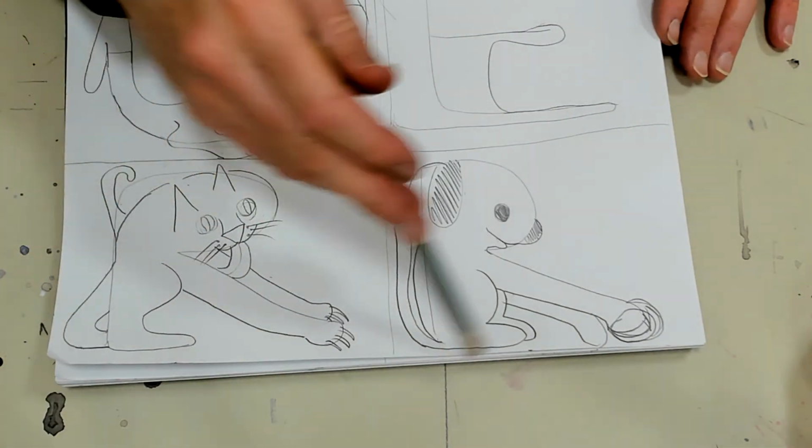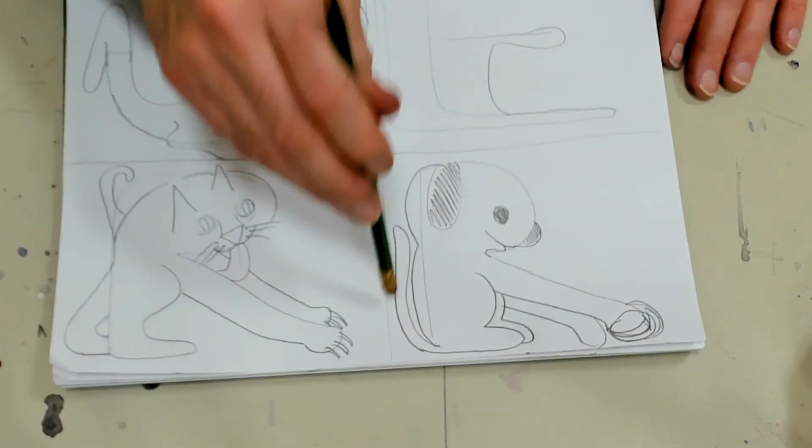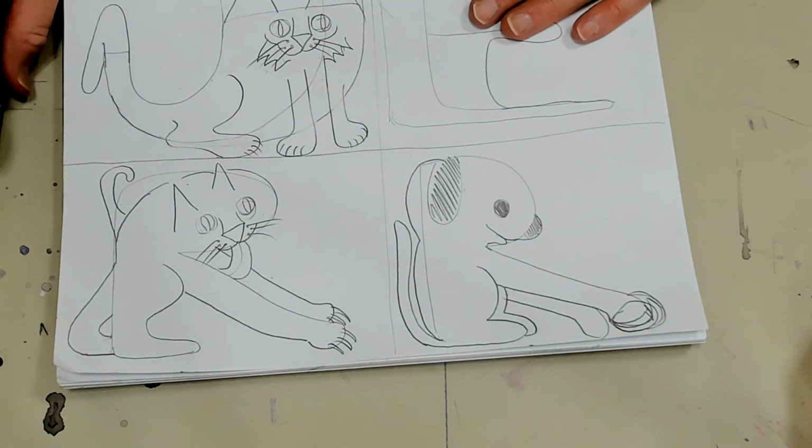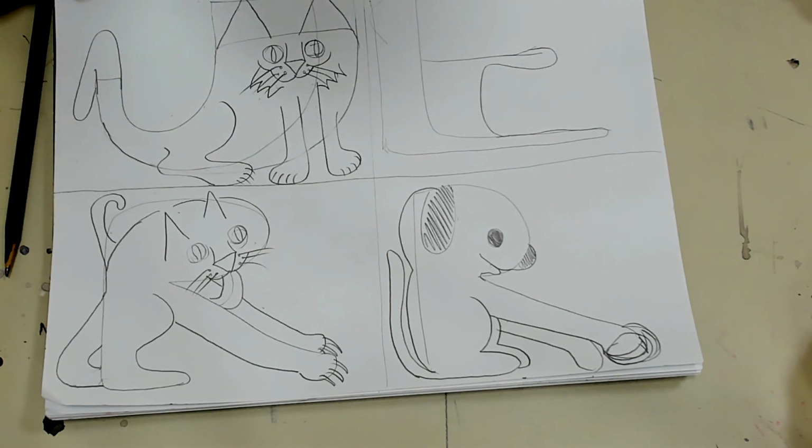When we're done, we're going to actually color these, and we'll cut out the squares, and we'll put it together in one long chain to make a banner with our name made out of cat or dog, or I guess any animal you want, letters. So we're going to change the letters into animals.